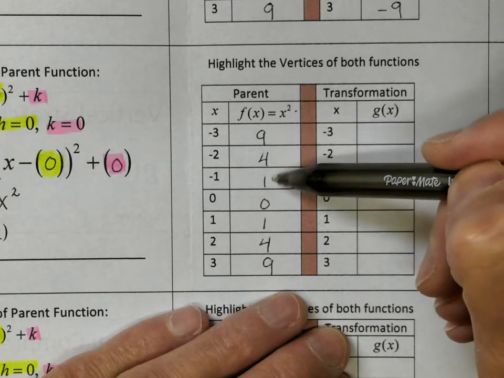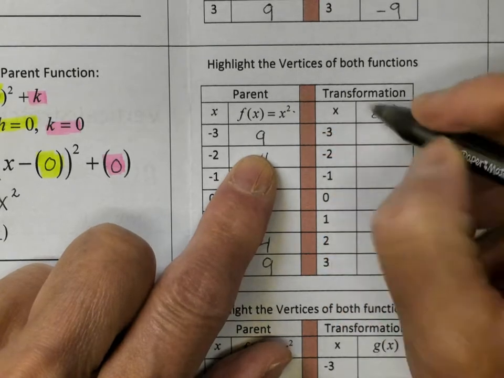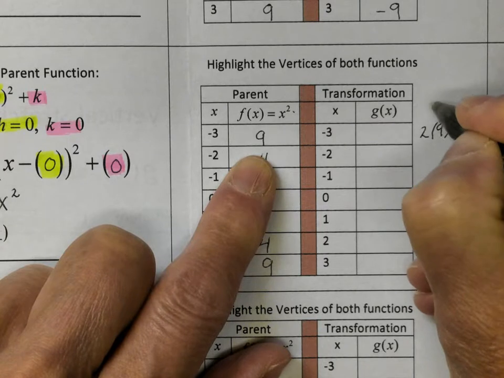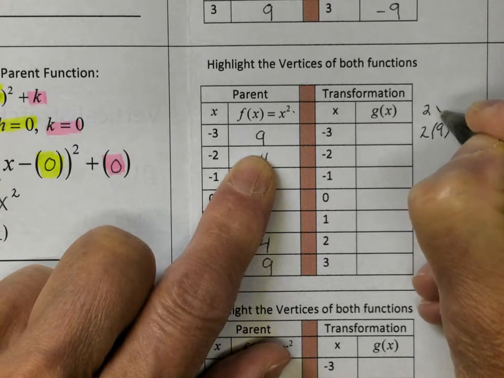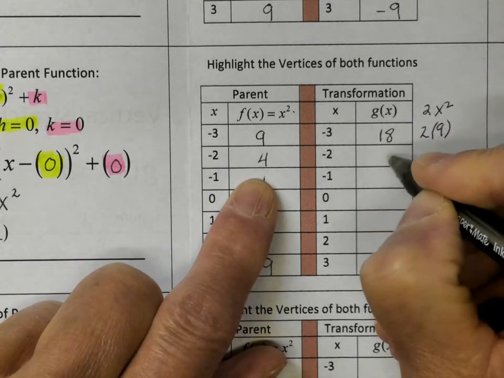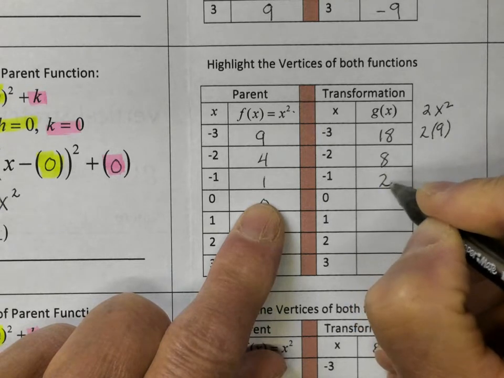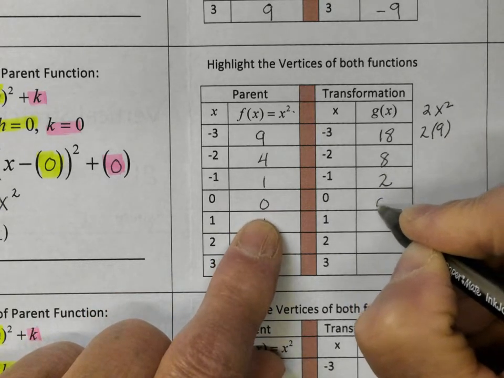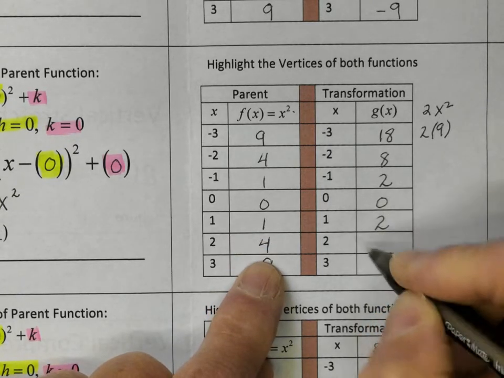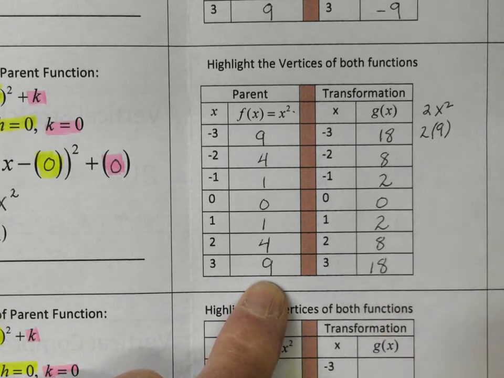So all of these values are x squared. If I do 2 times 9, remember because this is 2 times x squared, that gives me 18. 2 times 4 is 8. 2 times 1 is 2. 2 times 0 is 0. 2 times 1 is 2. 2 times 4 is 8. And 2 times 9 is 18.